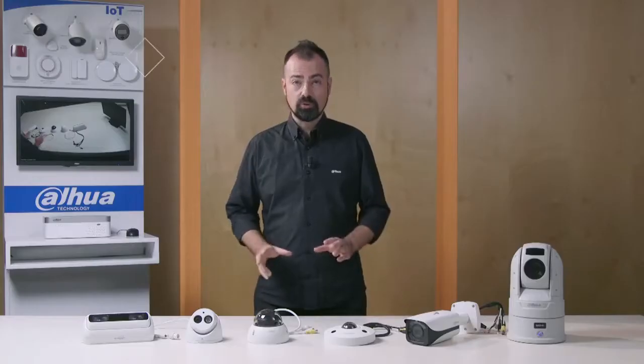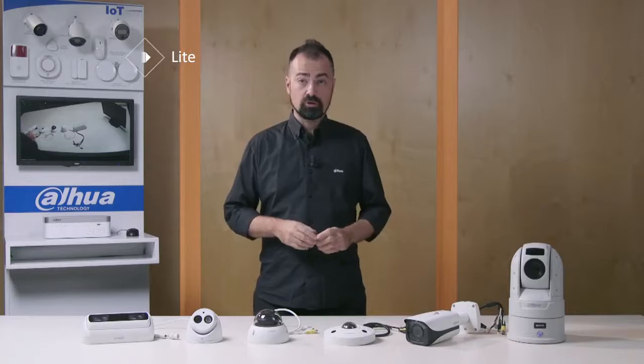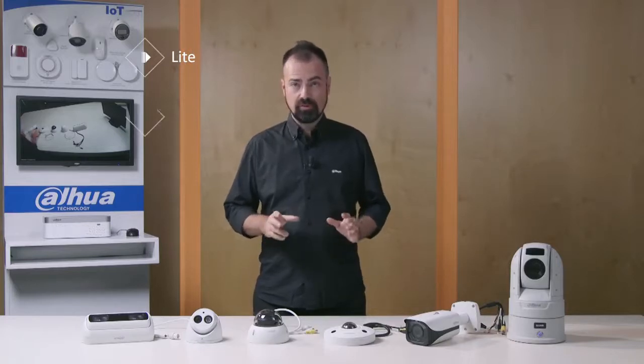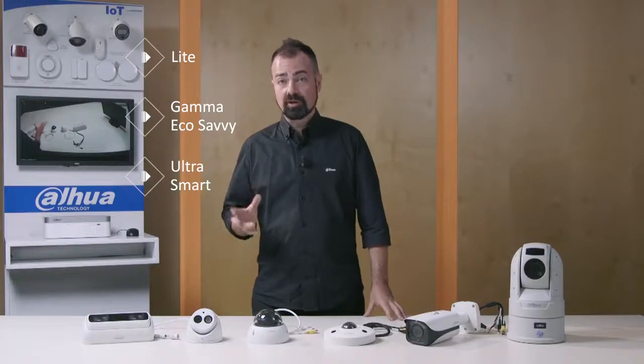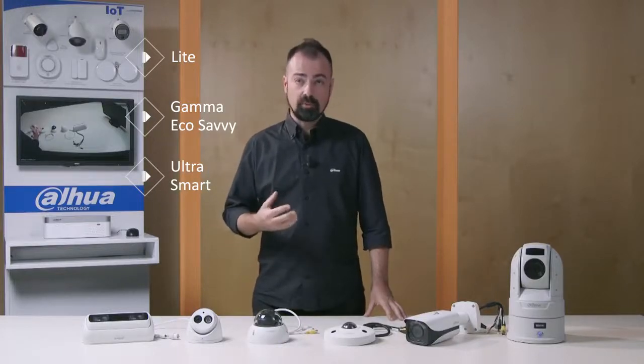We have three product lines. There's Lite, which is an excellent entry-level product with all the basic functions. Then there's EcoSavvy, which has extra features such as video analysis and facial recognition. Finally, there's Ultra, which is essentially our high-end for more professional applications.